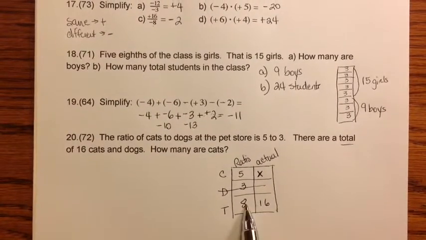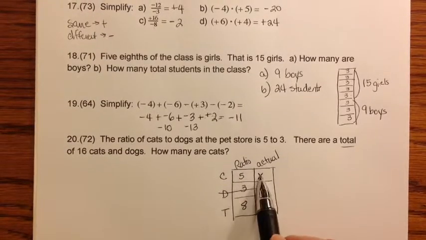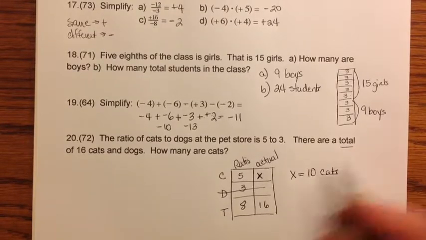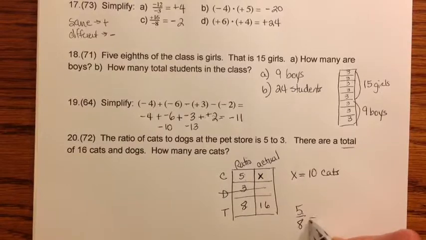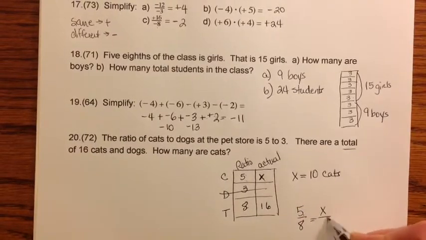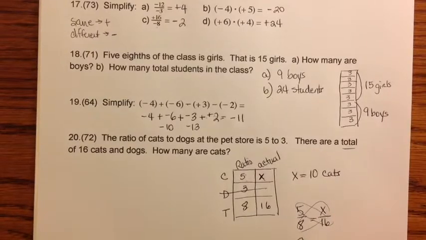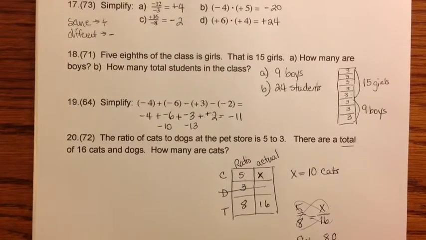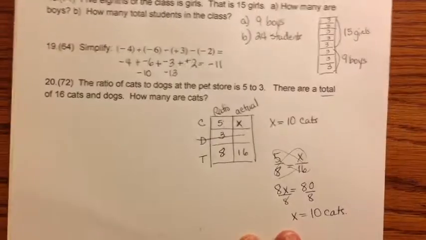Now, you could probably see that to go from 8 to 16, you're multiplying by 2. So you can get X is 10 cats, or you can set up the proportion. 5 is to 8 as x is to 16. And then you can cross multiply. You'll get 8x is equal to 16 times 5, which is 80. Divide by 8. And you'll also get 10. So you can see it several different ways, depending on which way you decide you want to do that one.